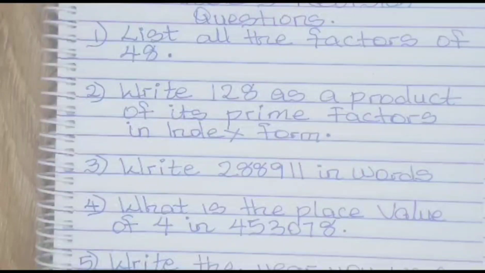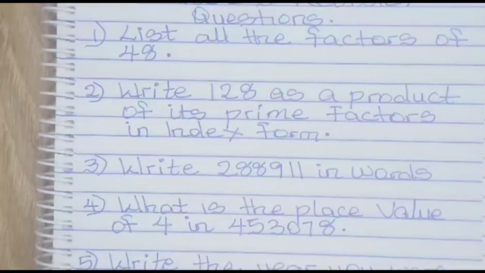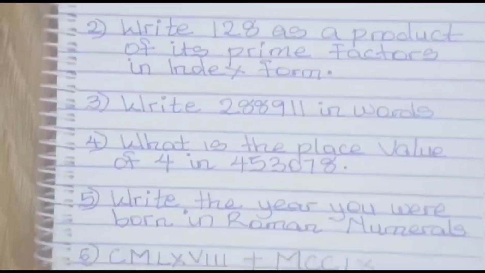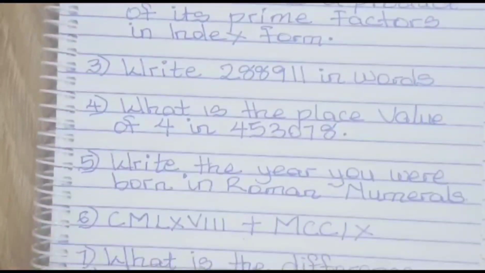288,911 in words. Notice I didn't call that number using its place values. No, I didn't. So we can learn how to write our numbers in words. So I'll explain that. Number 4, what is the place value of 4 in 453078? Again, I didn't call that number with its place values. Now, let's go to number 5. Number 5, write the year you were born in Roman numerals.